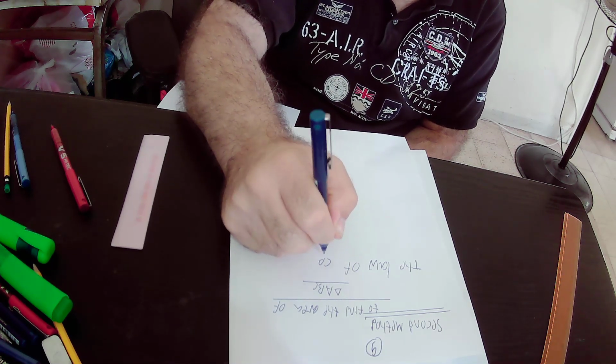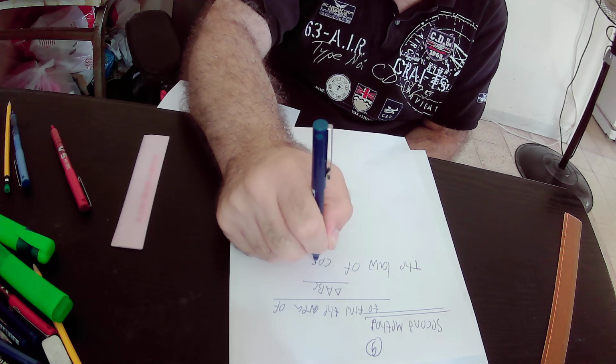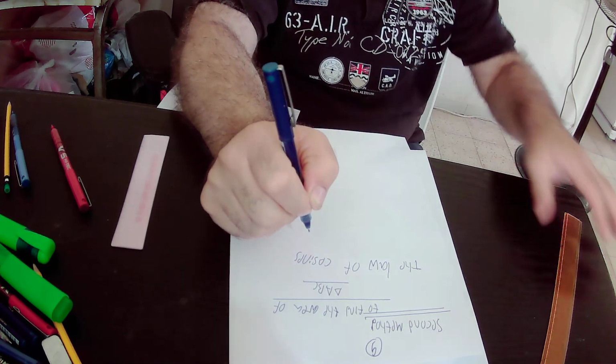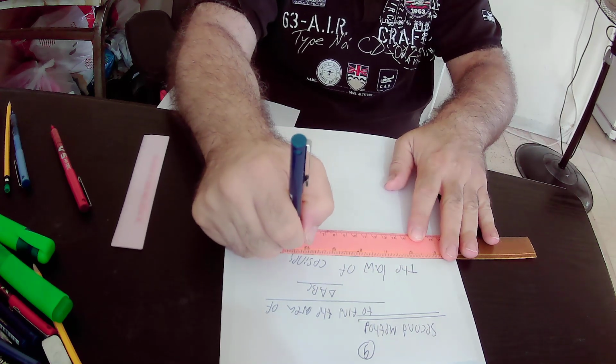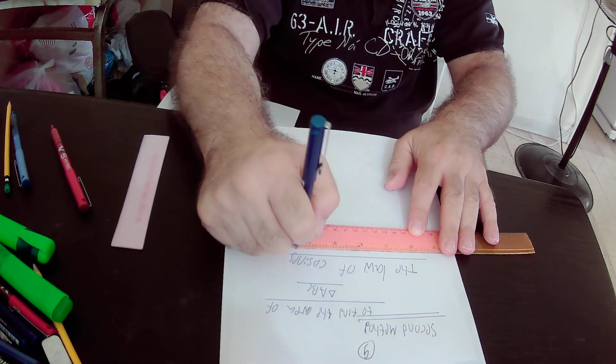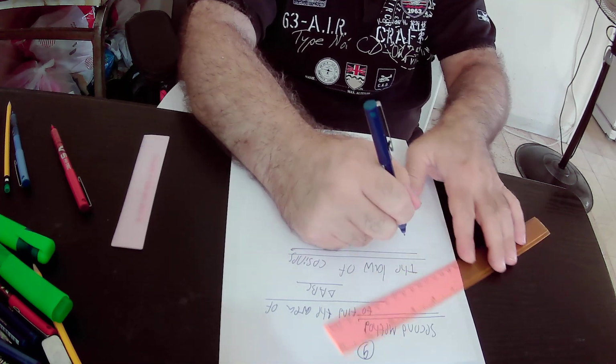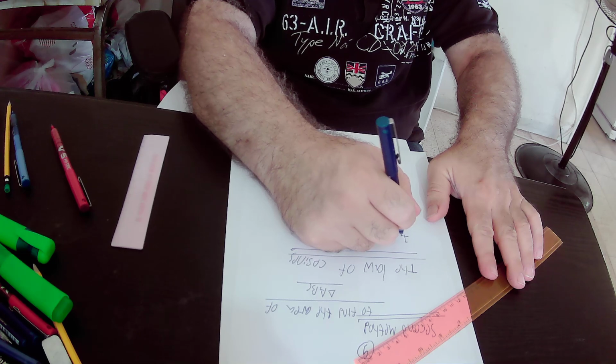That is to say, you can use it in any triangle. So I will write it down that the law of cosines is true for any triangle.